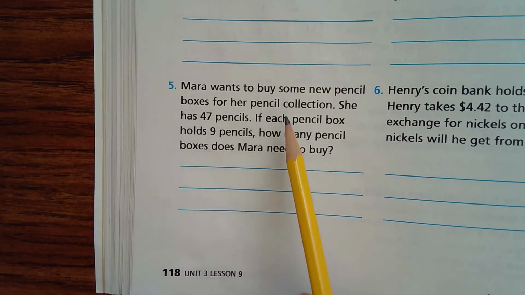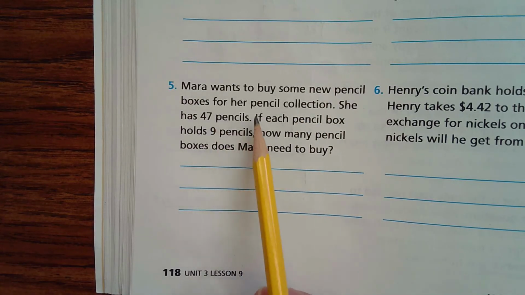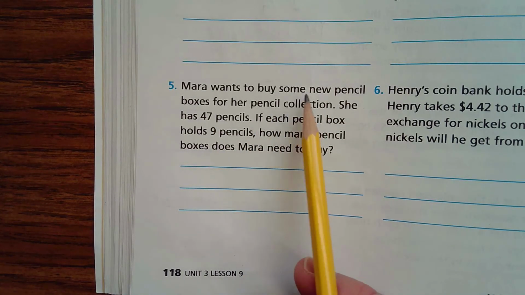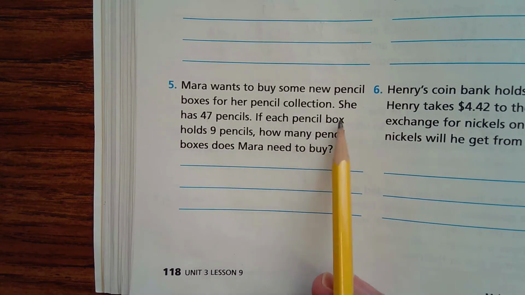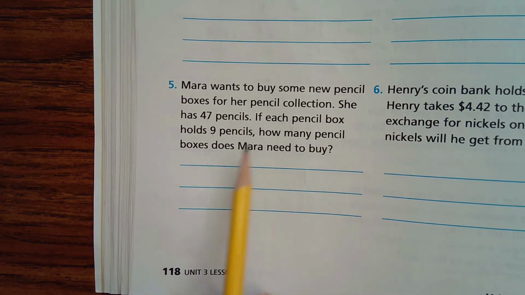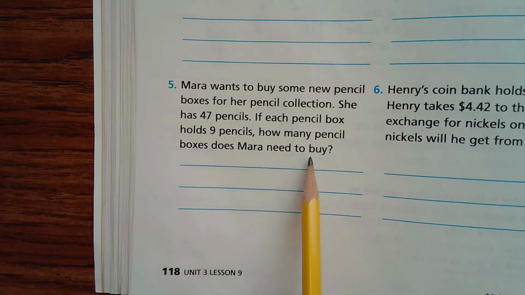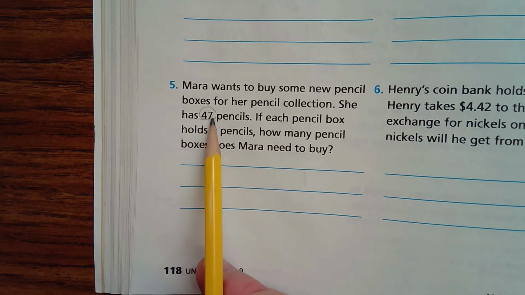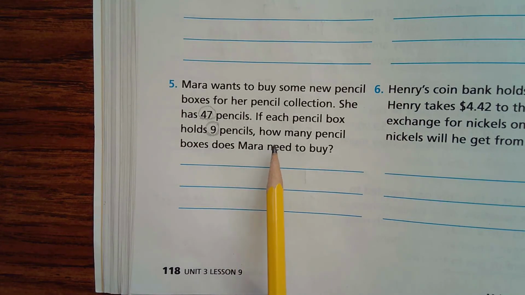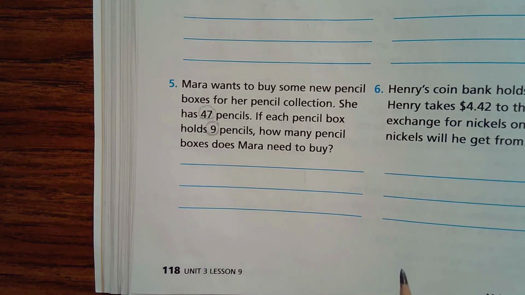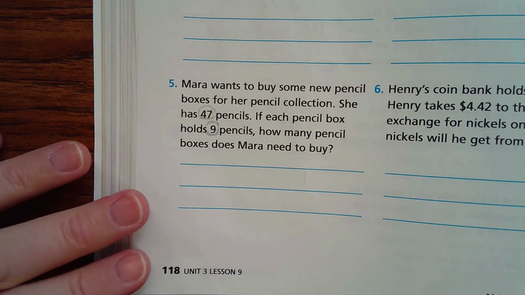Mara wants to buy some new pencil boxes for her pencil collection. She has 47 pencils. If each pencil box holds 9 pencils, how many pencil boxes does Mara need to buy? This sounds like one of those round up, right? She can't have any loose pencils when it's over. She's got 47 pencils. Each box holds 9 pencils. We want to know how many boxes she will need to buy to fit all of her pencils. So if you have a remainder, I think you're going to have to round up on that one.